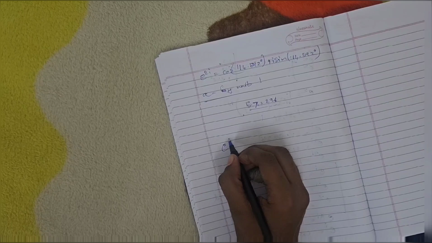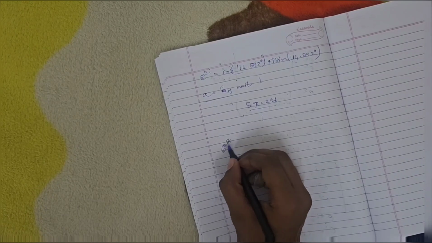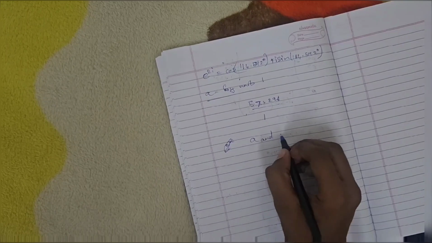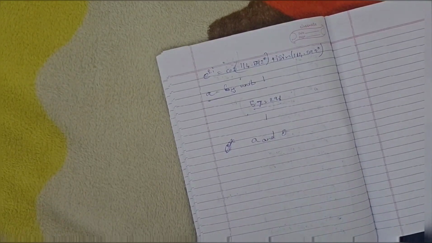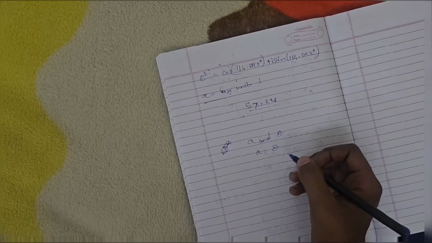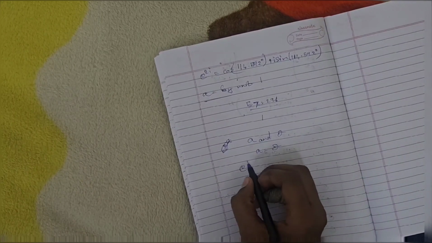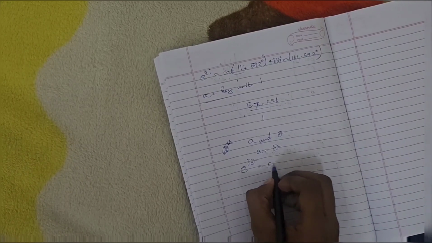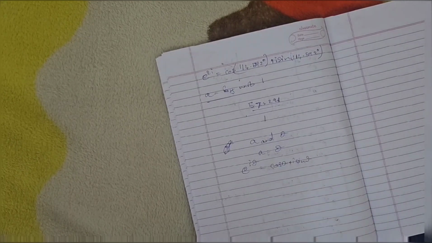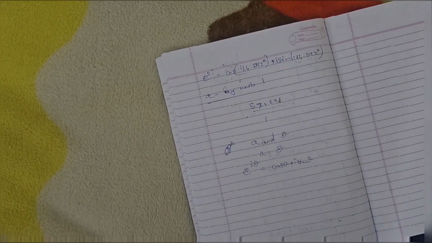So we just found the relation between a and theta, so that a equals theta in radians generally. So e to the i theta equals cos theta plus i sin theta. You know what? How cool is it?